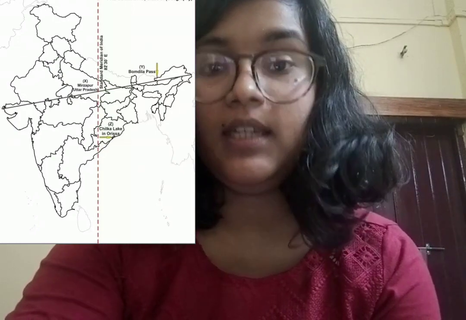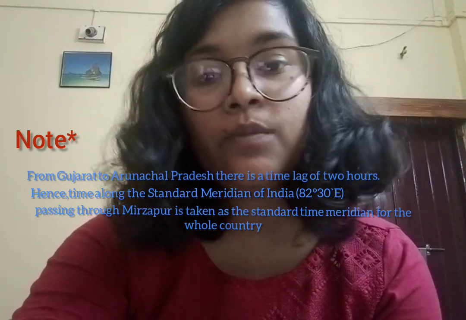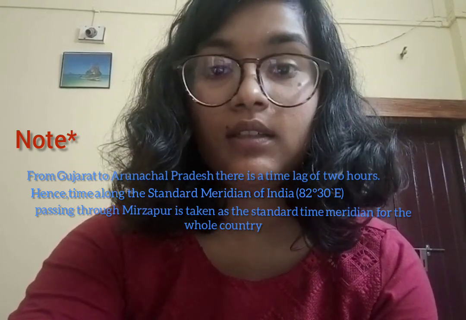If we mathematically calculate the difference between the latitudinal and the longitudinal extent of India, it comes around 30 degrees. Still, the north-south extremity is bigger than the east-west extremity. And due to this difference of 30 degrees, there is a time lag of 2 hours between the easternmost part of the country, that is Arunachal Pradesh, and the westernmost part of the country, that is Gujarat.